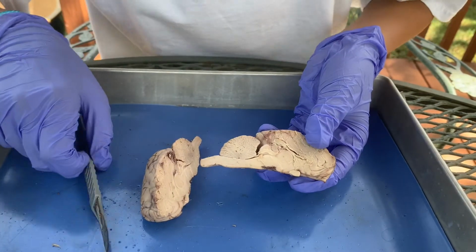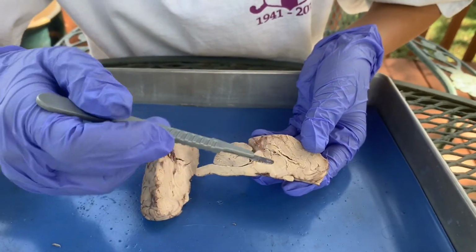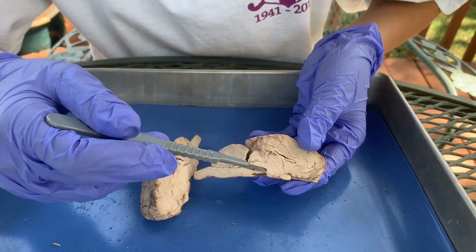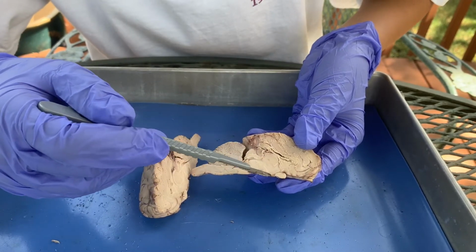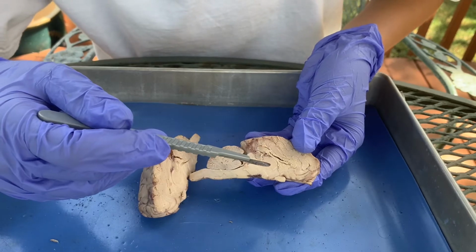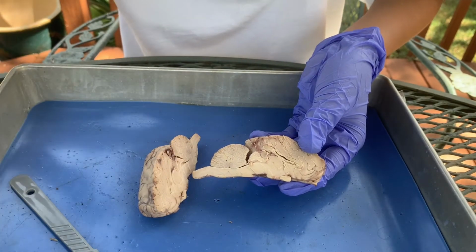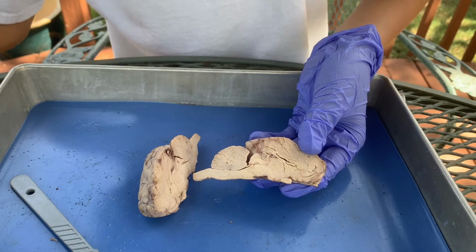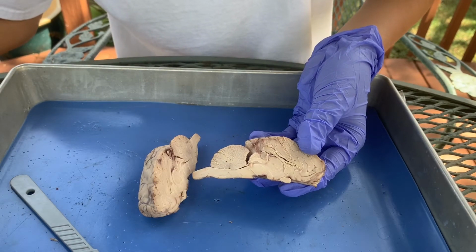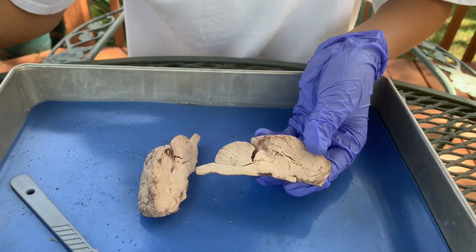Next, below the fornix, you can see this circular, egg-like structure right here, and that is the thalamus. The thalamus is a part of the diencephalon, and the diencephalon has three parts: the thalamus, the epithalamus, and the hypothalamus.